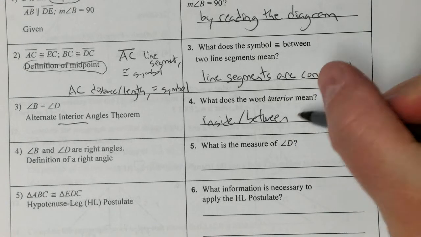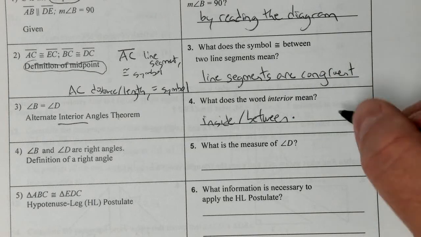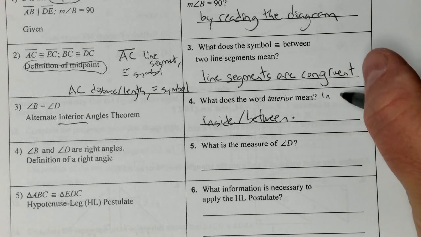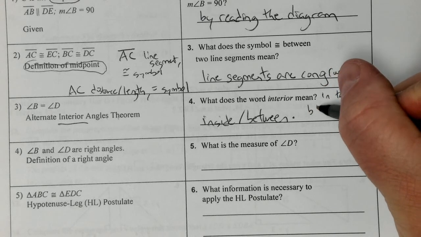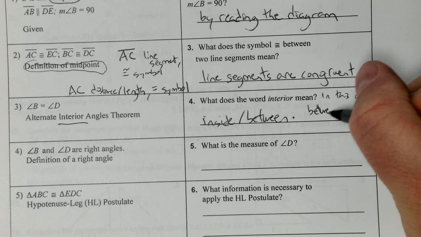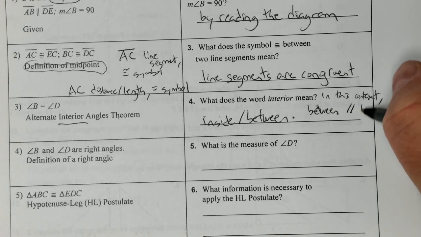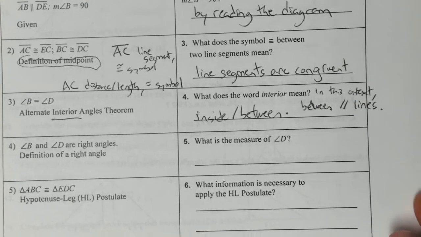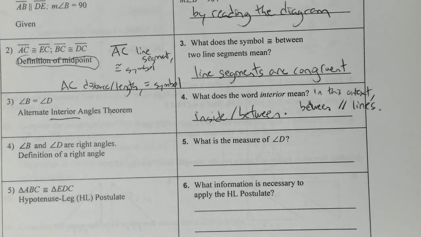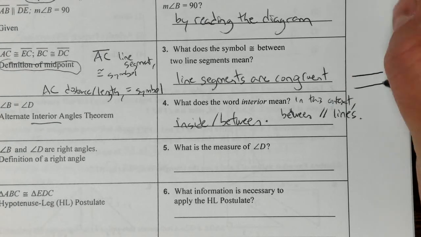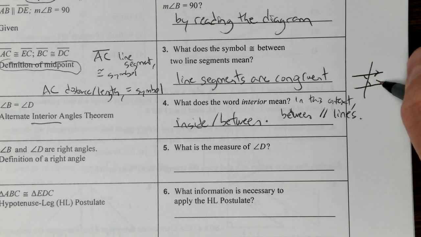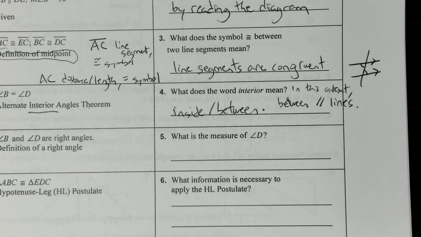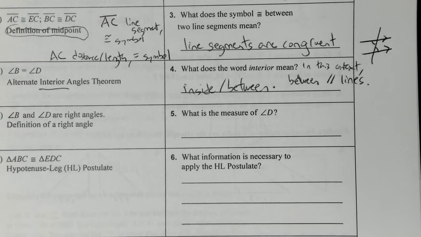Inside or between. And so here what we're talking about in this context, it means between parallel lines. I'm just doing the symbol for parallel. Between the parallel lines. So again, as an example, this one and this one, with those lines parallel. Opposite sides of the transversal, and between the parallel lines.